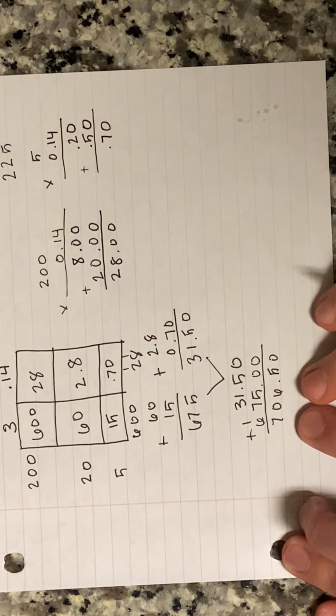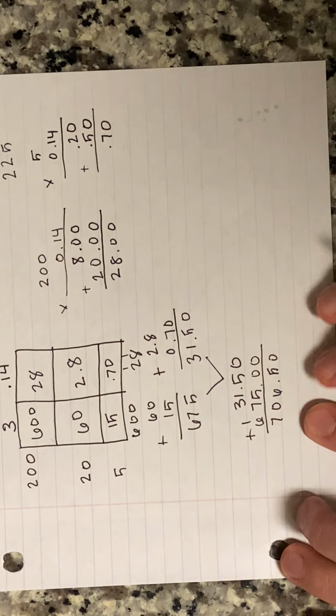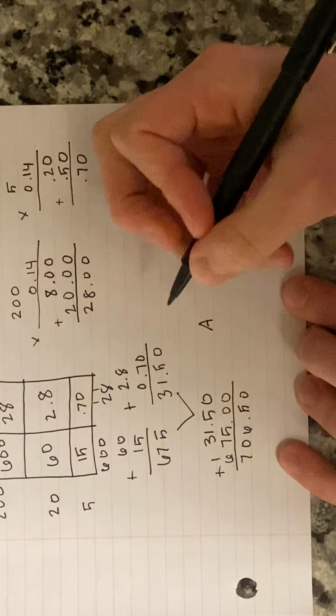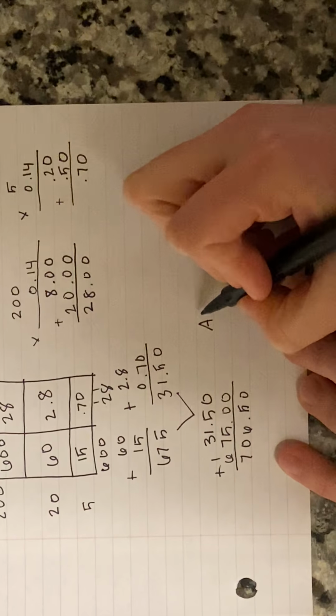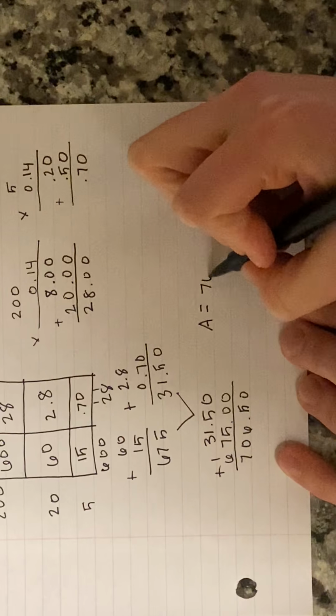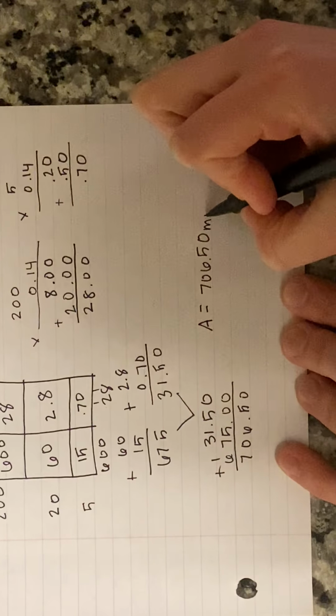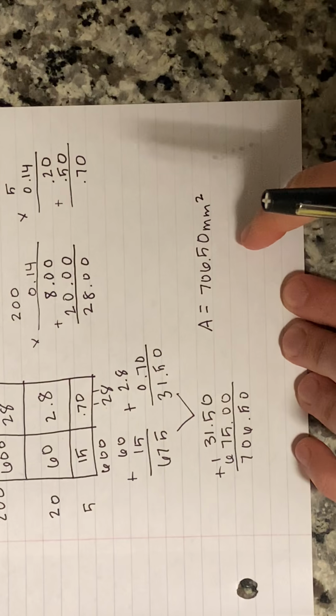All right, so I got 706.50. So it looks like my final answer for the area of my Abbey Road Beatles record is going to be 706.50 millimeters squared, because we're still going to carry those units.